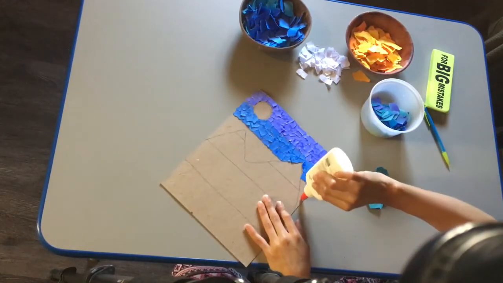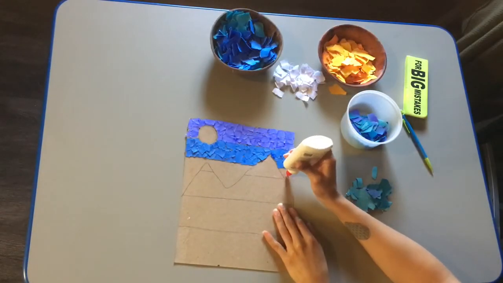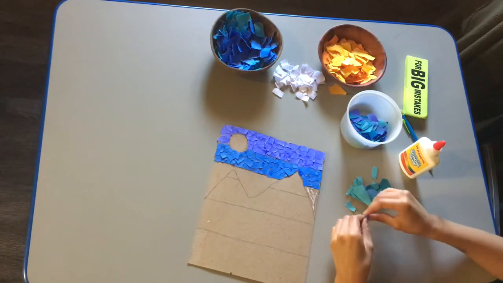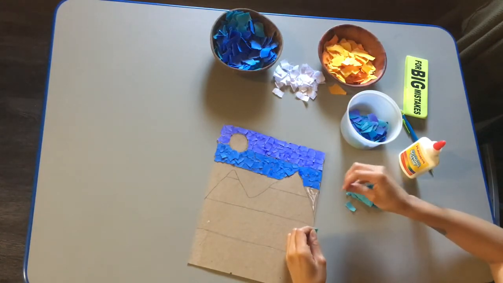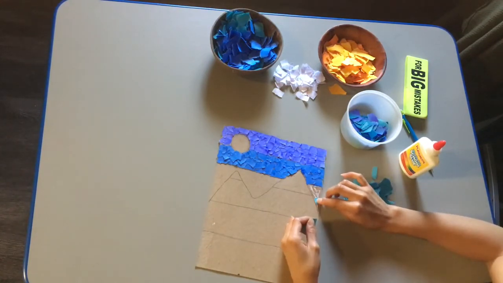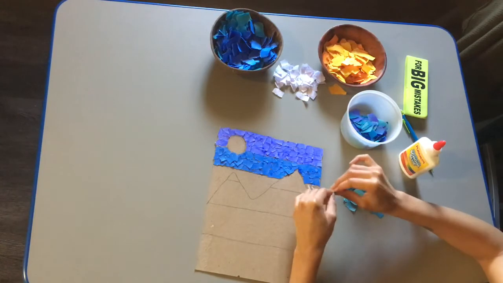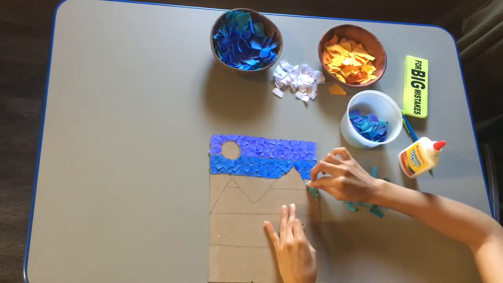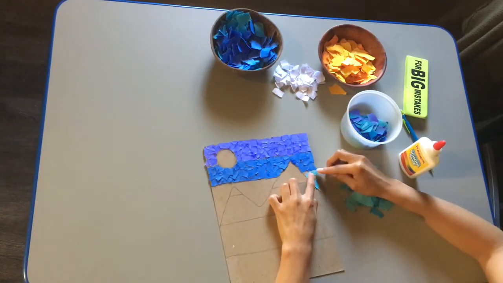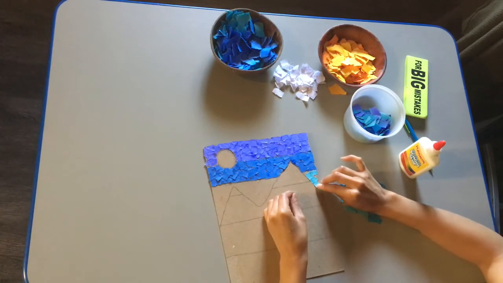I'm gonna add more glue. And now I'm gonna start gluing this. Now that I've added the glue, I'm gonna start putting on the little pieces of paper that are light blue, just to continue with this dark to light pattern here that we have. I'm gonna keep cutting because as this little corner is tiny, we don't need big pieces of paper, right? So we just need small ones. So I think I'm gonna take this little one and just cut it up and put it right here in the corner.